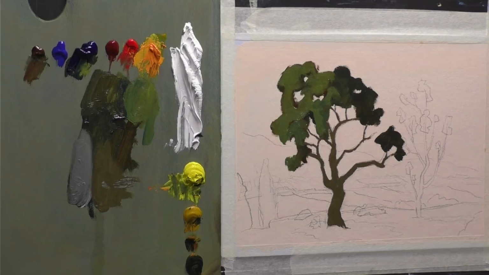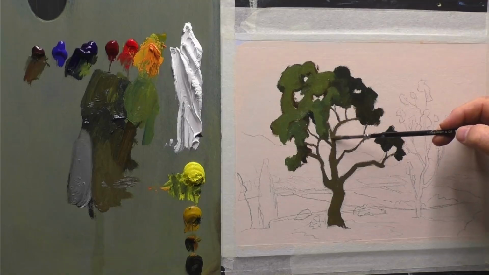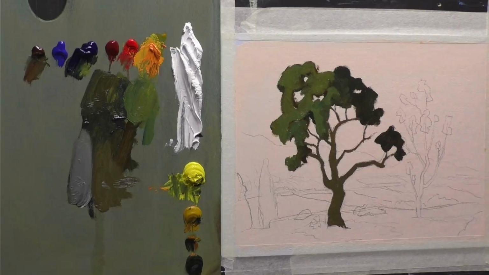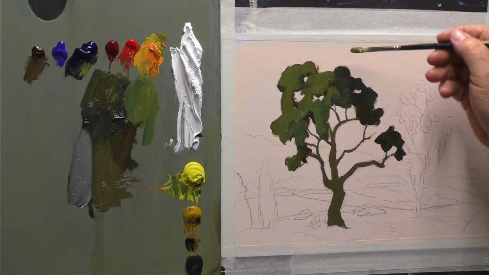Okay. So that is about it for the tree. Light is going to come later. This trunk is lighter, so now what I have to do is I'm going to get up a stroke with this before I forget it.